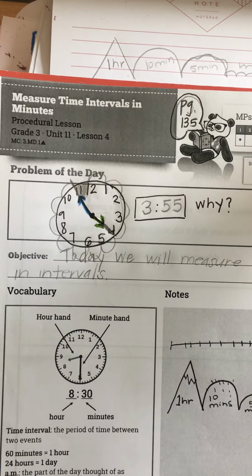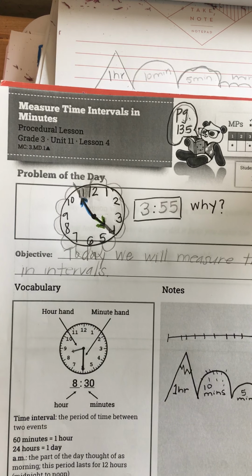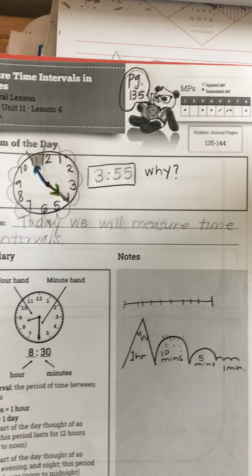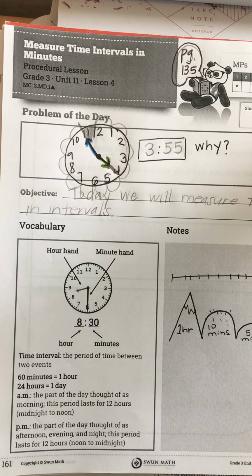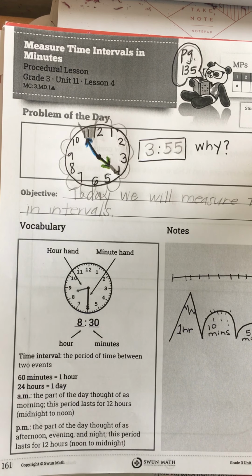Okay, so for your objective today, it's the same as yesterday, a little more practice on this. Today we will measure time in intervals. And we know that an interval is the period of time between 2 events. So if I said you have a soccer practice at 3:45, how much time do you have after school to get ready? I would want to know how much time there was between 3 o'clock and 3:45. Okay, so that's what we're working on today.